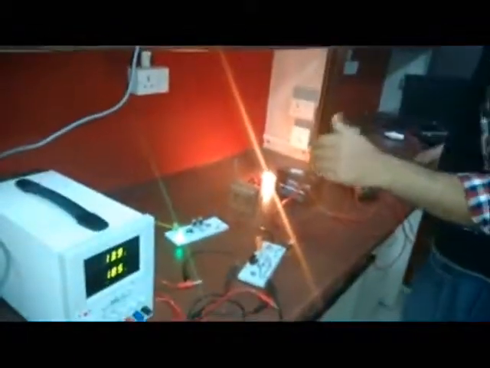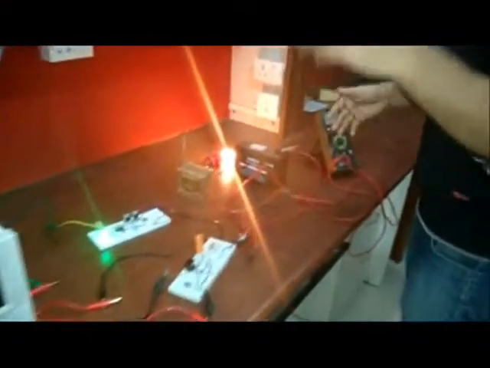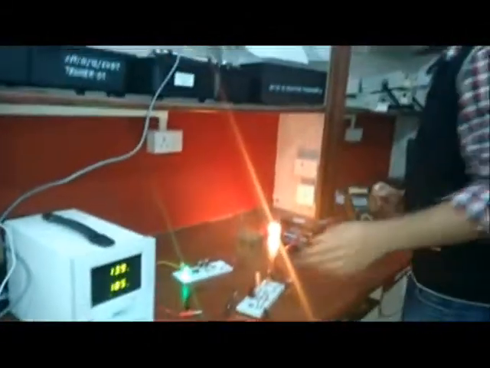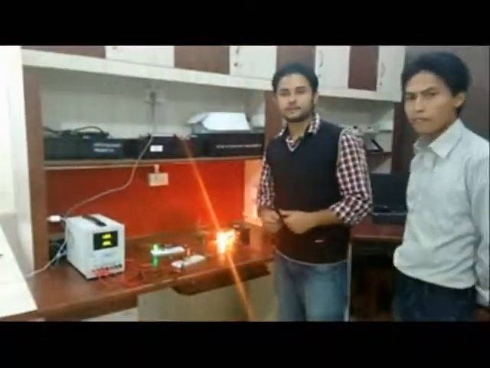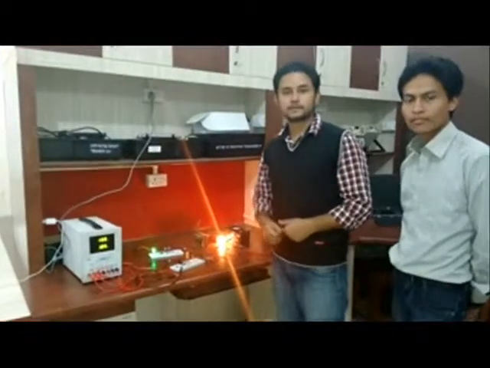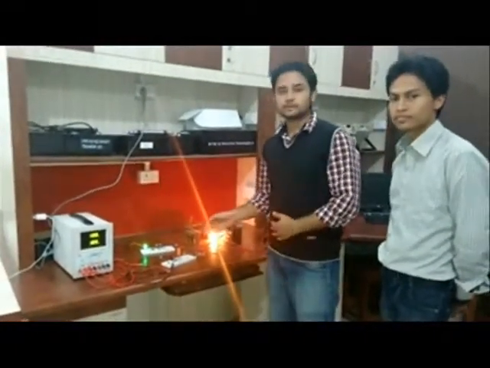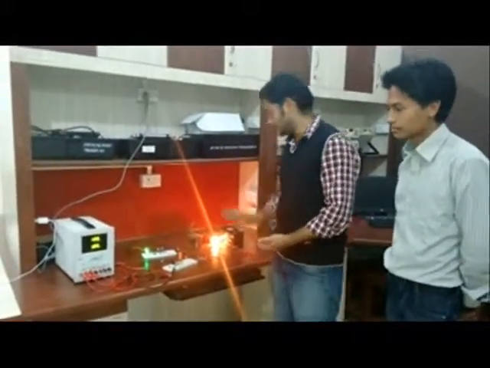When we get a sufficient amount of solar power, the battery is charging as well as the load is running from the supply, that is the solar panel. When the supply is off, the battery supplies the load. This is how a solar power inverter works. We have successfully implemented this in our project, and we will further continue with this project to improve the output sine wave from the inverter circuit.